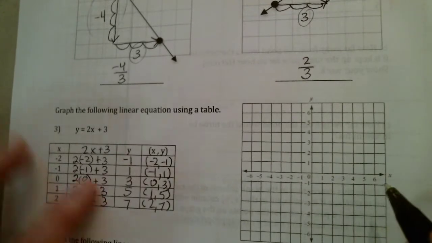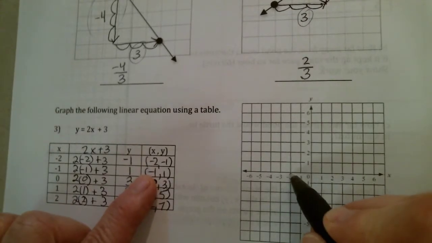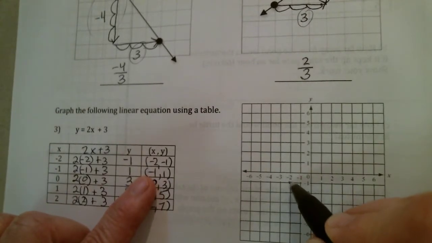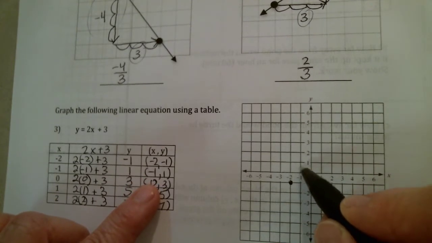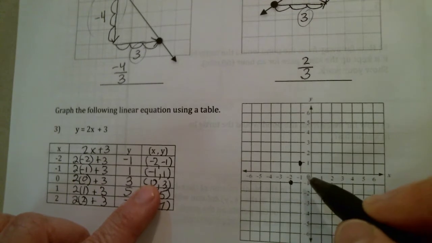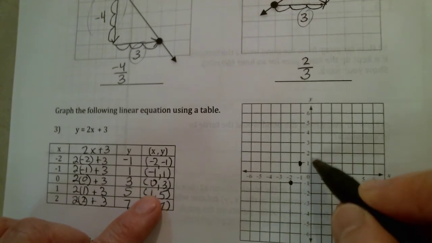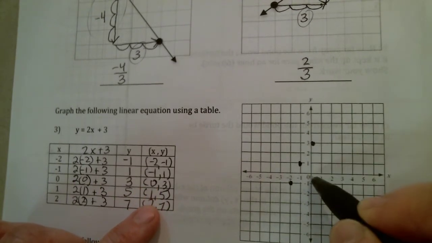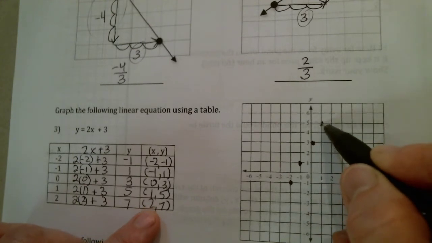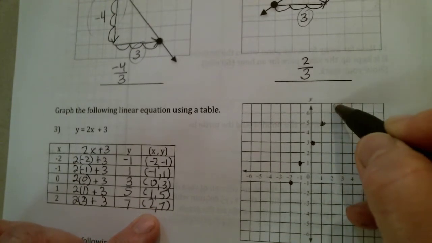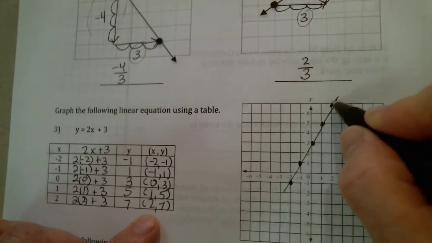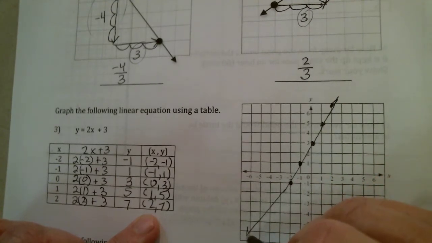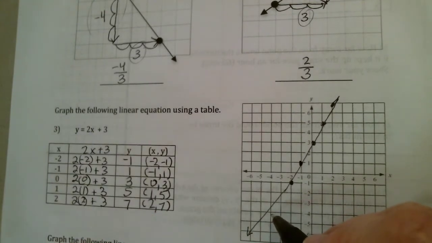Graphing those, we would have -2, left 2, and -1 down 1. -1, left 1 and up 1. Then we have 0 and 3, 1 and 5, and 2 and 7. So drawing a line through those points would give a line somewhat like that.